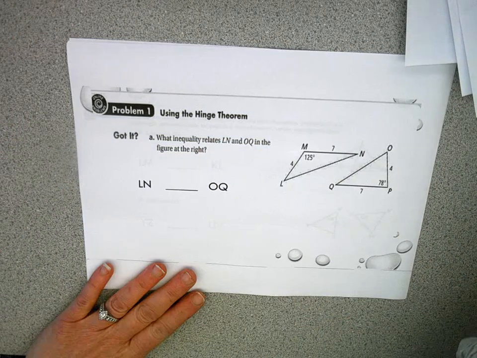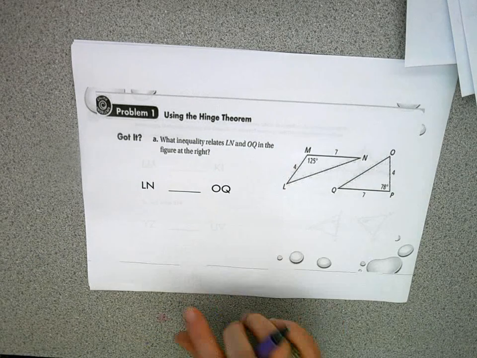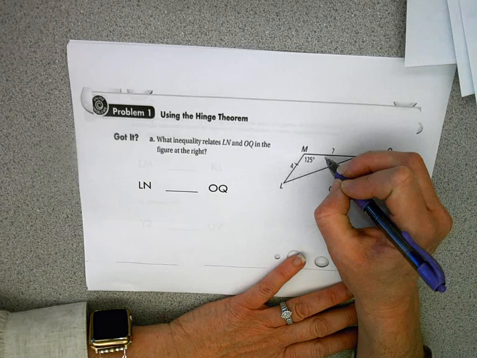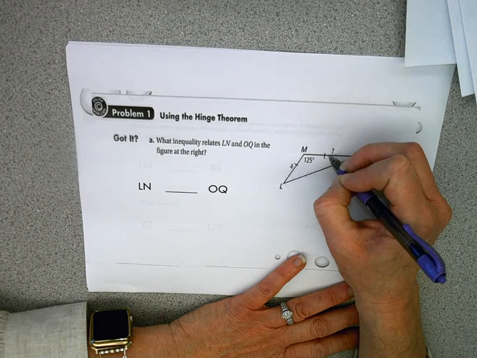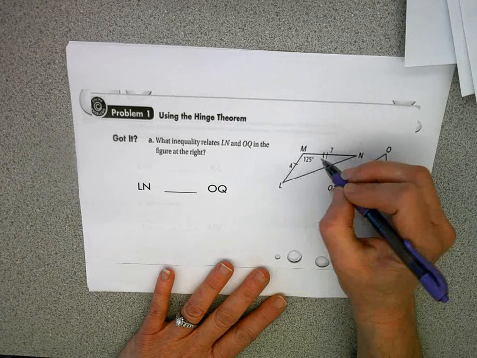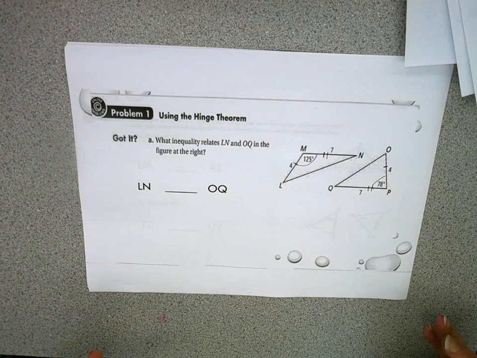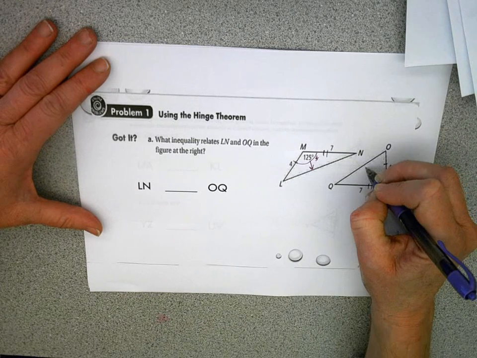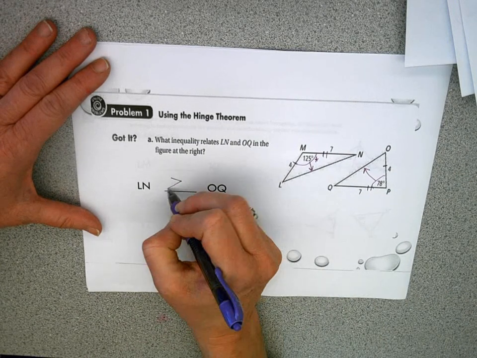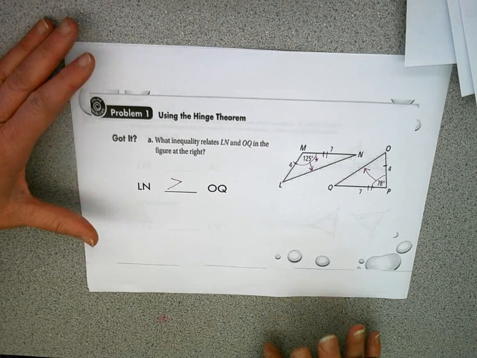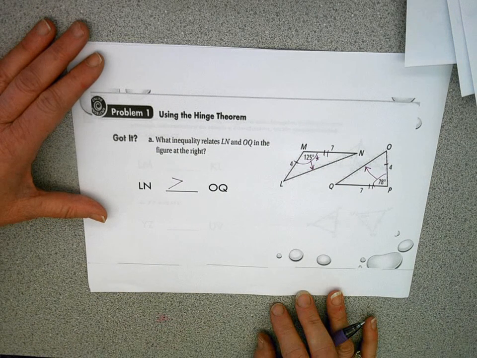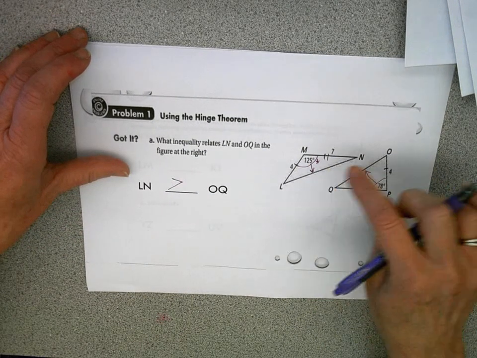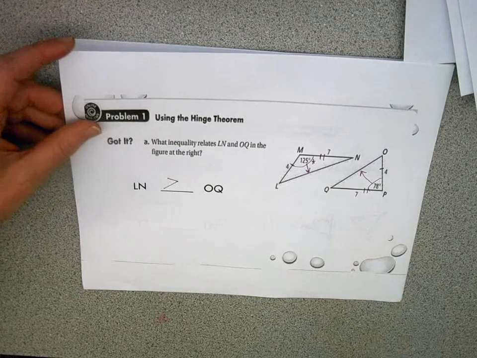So I have an inequality. I know it's not in your notes, but I have an inequality statement. We're going to compare LN to OQ. Well, let's first say we have this side equal to this side equal to this side. We have side angle side. The angle is not congruent, so the triangles are different. Which angle is bigger? Well, this one. So the side across from that has to be bigger than the side across from that. So LN has to be greater than OQ or QO. They're not congruent triangles because they don't have the same angle, but the angle across has to be bigger, so that side has to be bigger than that. And all you're doing on the worksheet is filling in greater than and less than symbols.